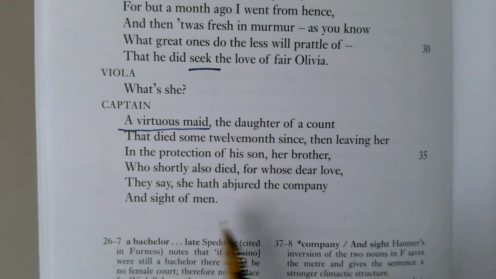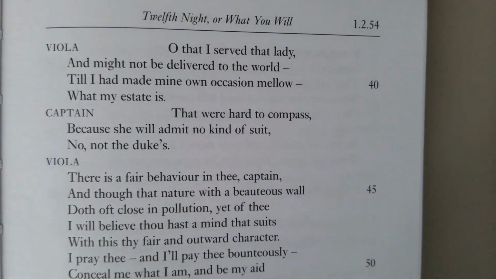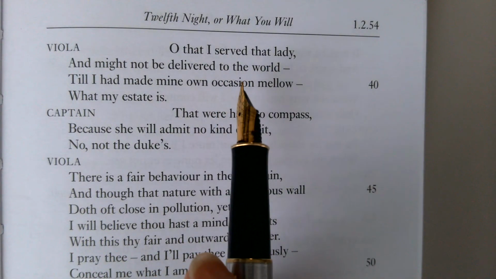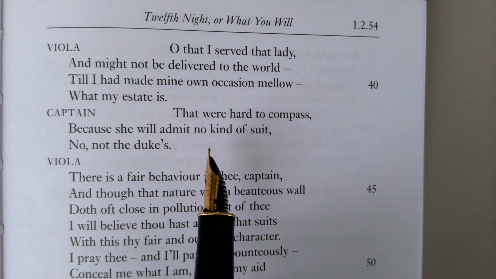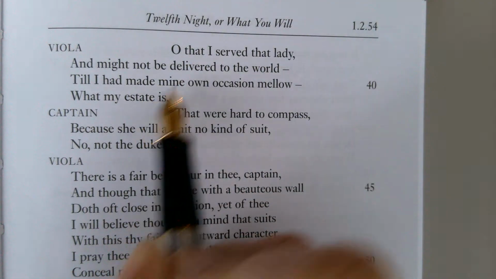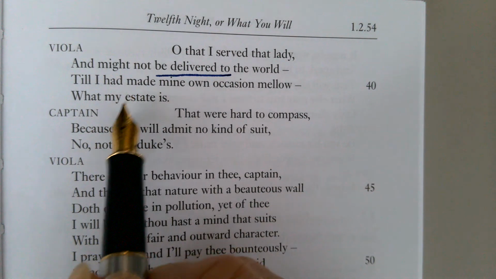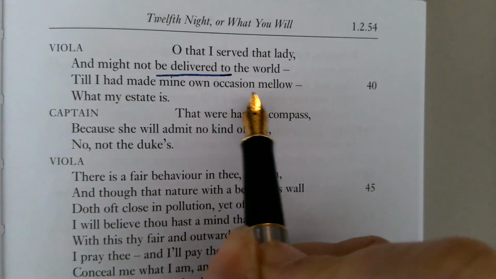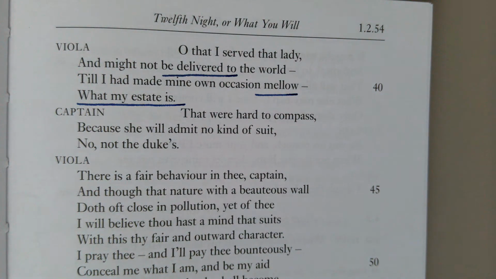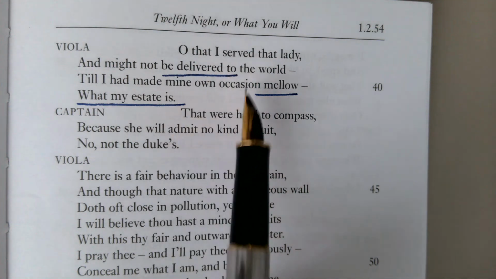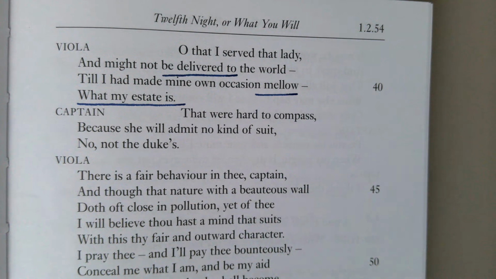Anyway, since then, she has not looked at men. And Viola instantly thinks, oh, I wish I could work for her. And why does she want to go and work for her? Because she wants some time till she has made mine own occasion mellow what my estate is. She needs some time to figure out what her situation is. And look at that word I've underlined there. "Might not be delivered to the world."